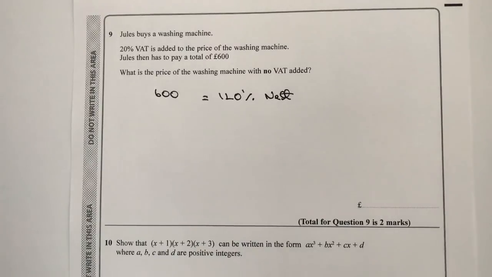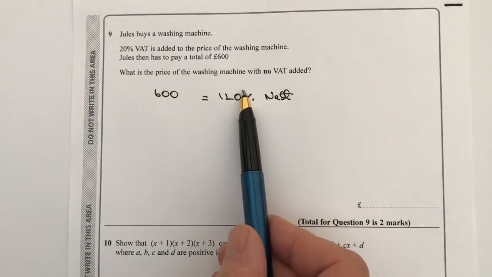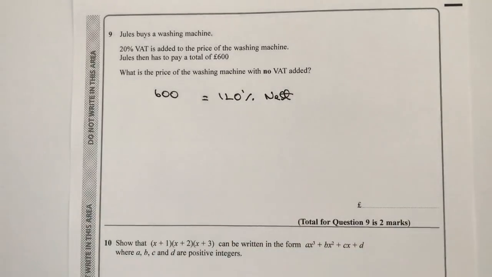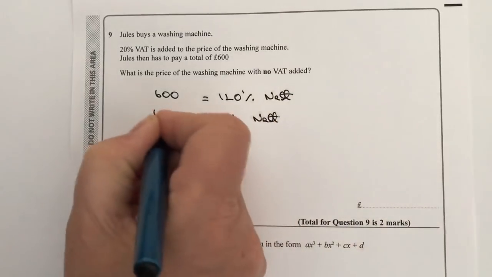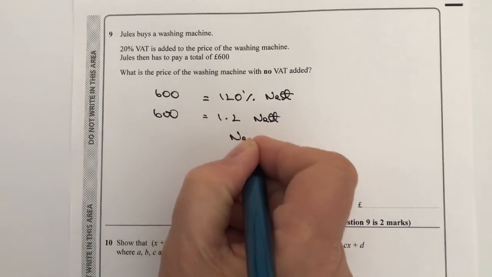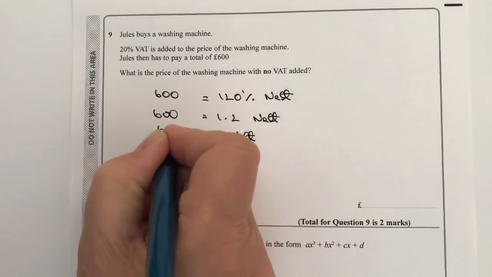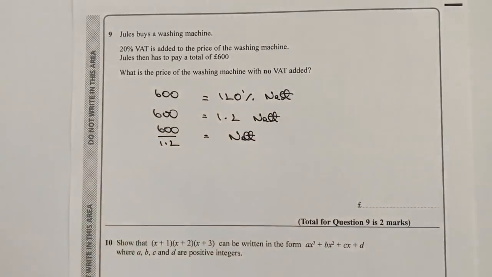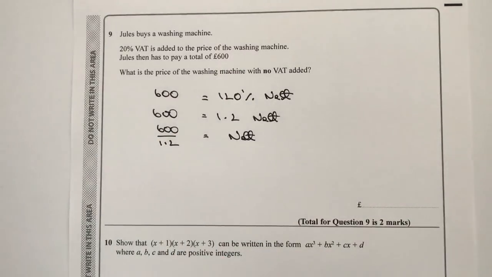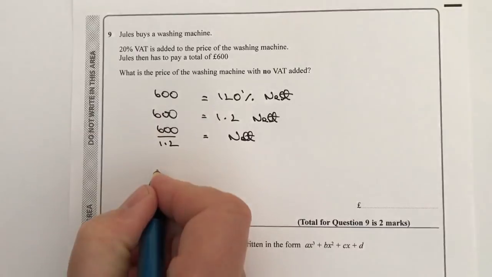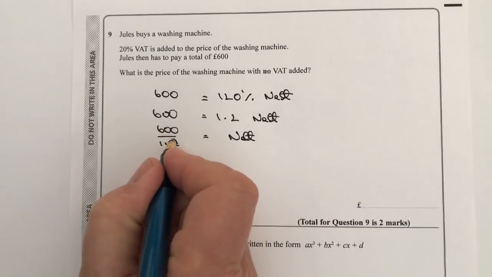Okay, so let's just change that for a minute, because with percentages, you need to change those to decimals. So I'm going to change that to 1.2 of the net, and that's equal to 600. So if I want to work out the net, I just simply divide through by 1.2. Now that's actually where some people come unstuck, this sort of mix of a fraction and a decimal in there. So the way I would do that is I would make this bottom number a whole number. So in order to do that, I'm going to move the bottom by 1 decimal place.